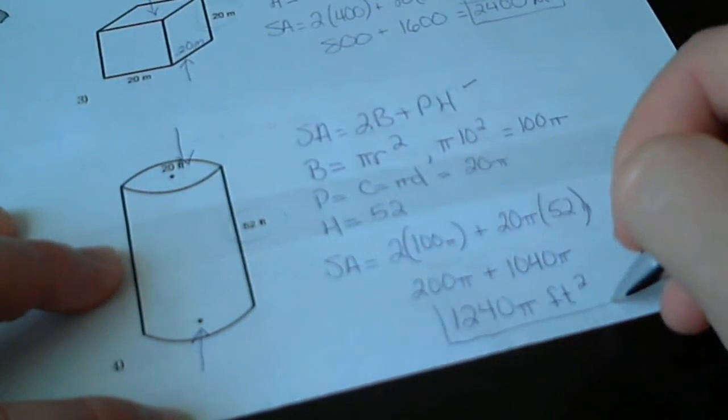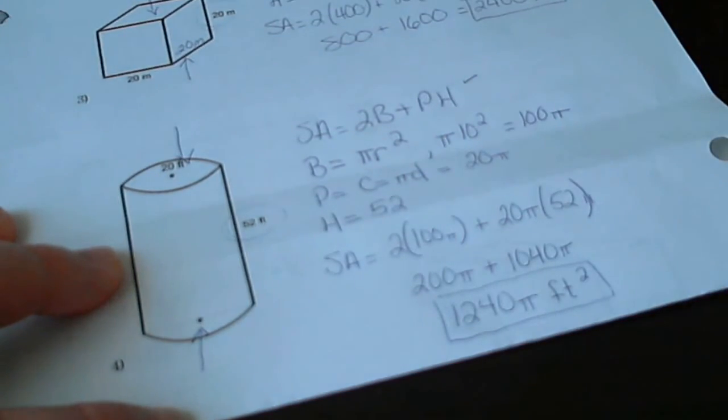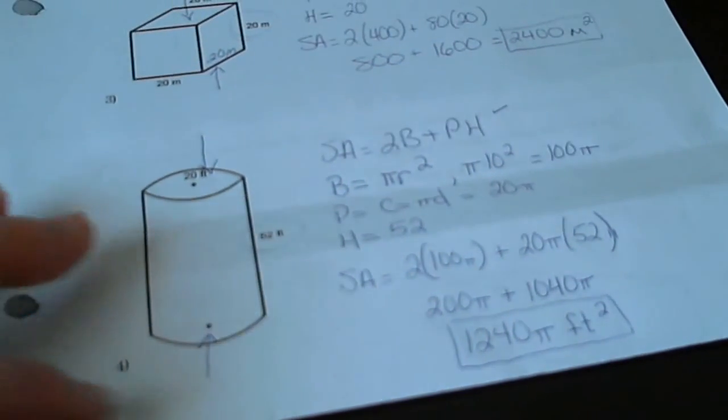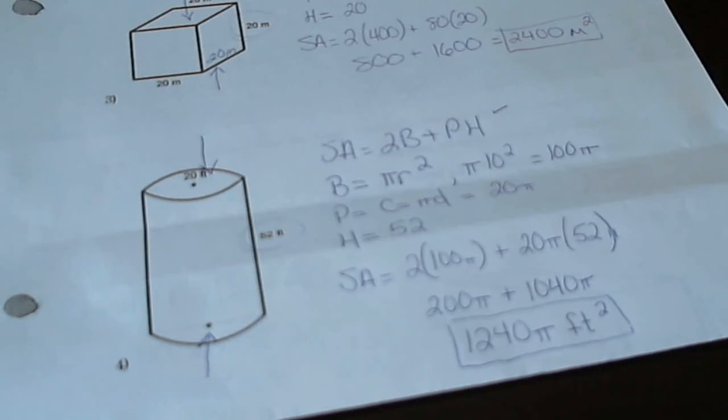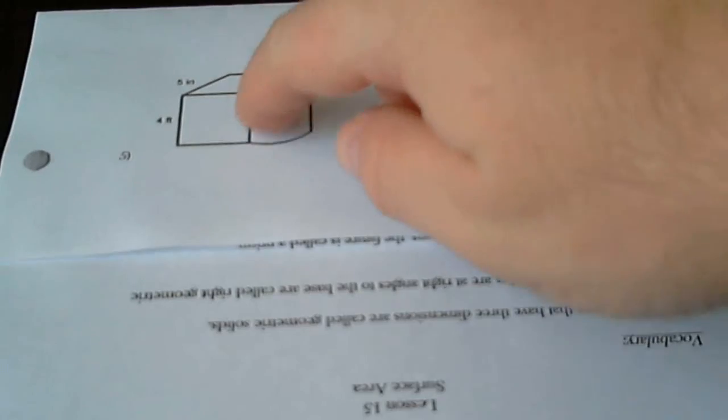This is the end of lesson 15. If there was any area that you found confusing or you didn't understand, make sure you go back and watch that section. We will begin with our compound example, or a complex example, number 5 in class.